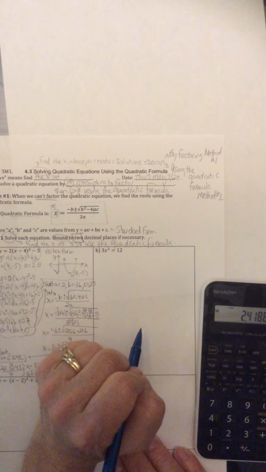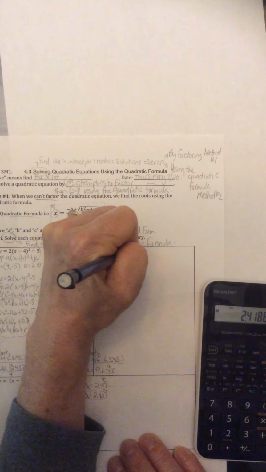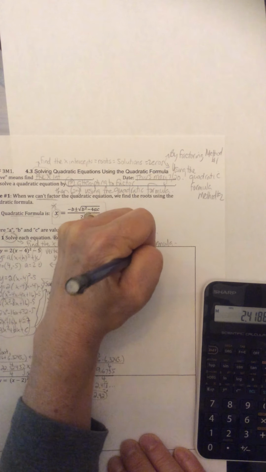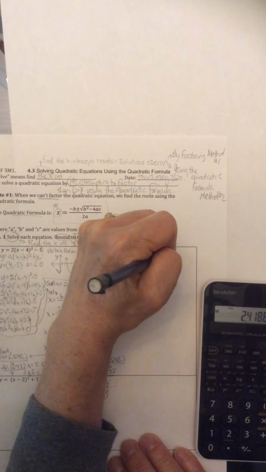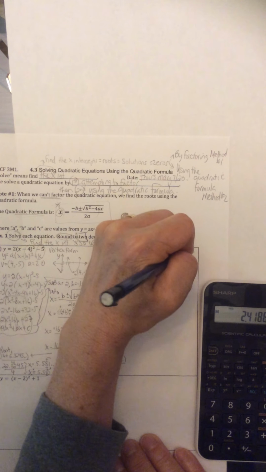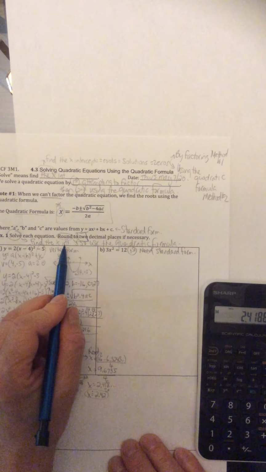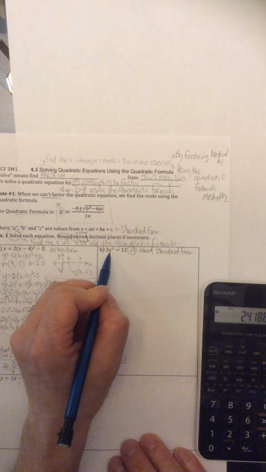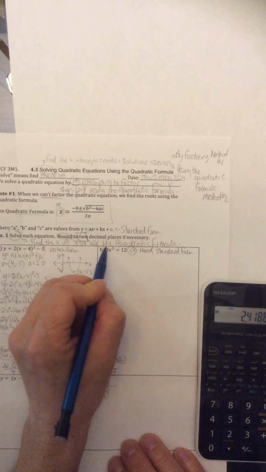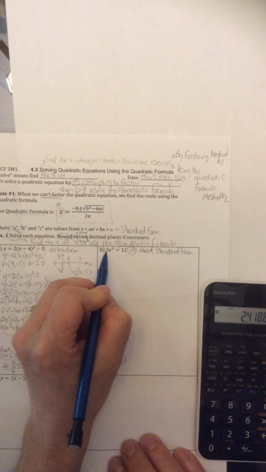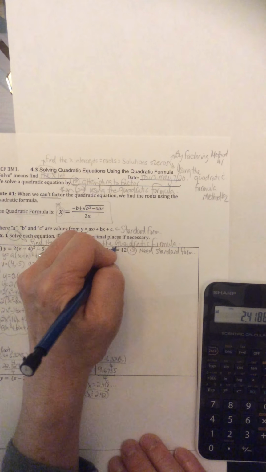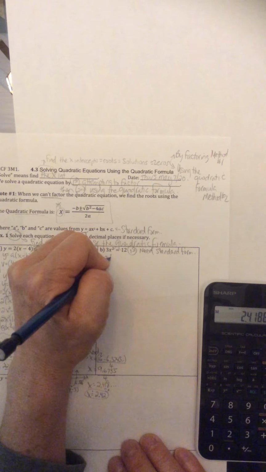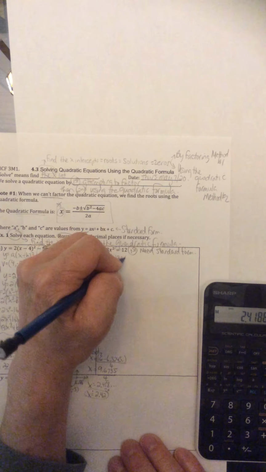It's not in standard form, okay? So you need standard form, okay? And again, we're solving, so we're finding the x-intercepts and then we're rounding. As soon as they say round, we can just go right to the quadratic formula. Okay, so the x squared is positive 3. I like the fact that it's already positive on the left side, so I'm going to move the 12 over. So you get 3x squared minus 12 equals 0.